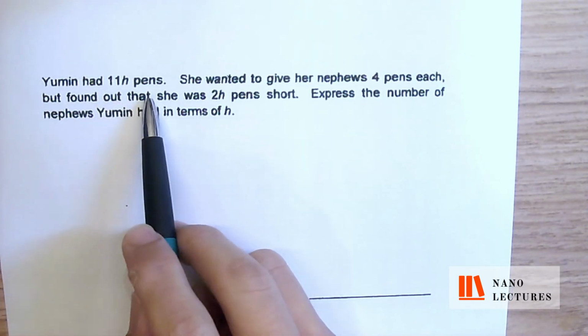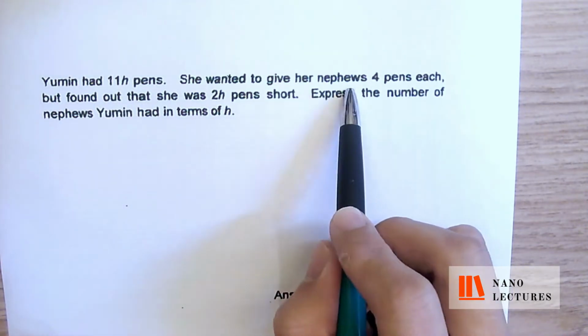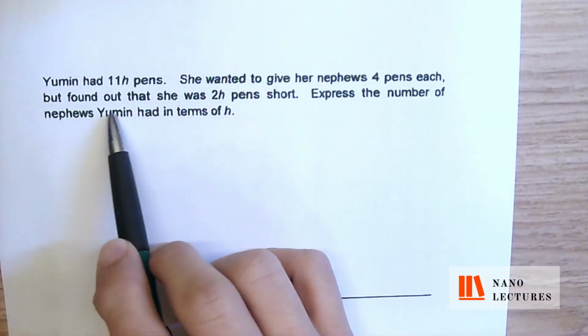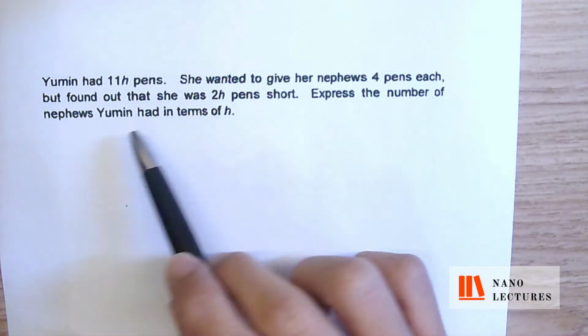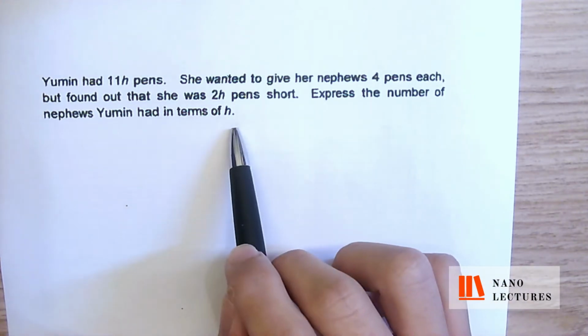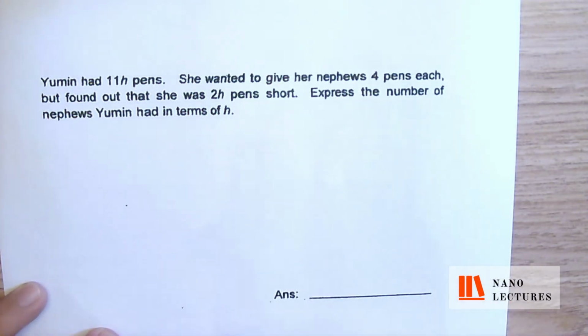Yumin had 11H pens. She wanted to give her nephews 4 pens each, but found out that she was 2H pens short. Express the number of nephews Yumin had in terms of H. Okay, let's draw a model for this.